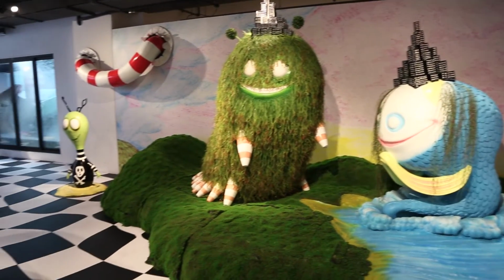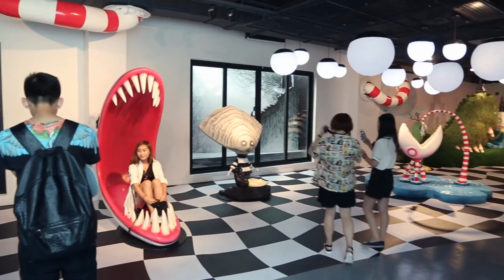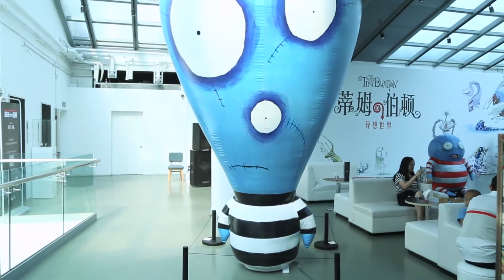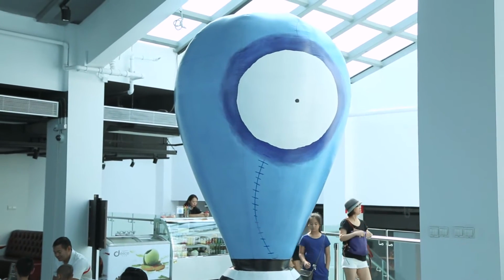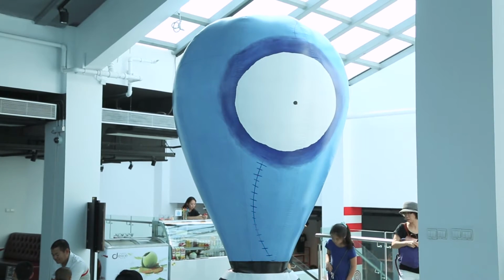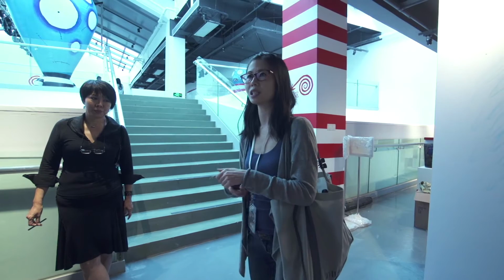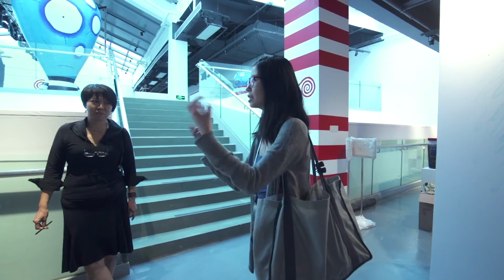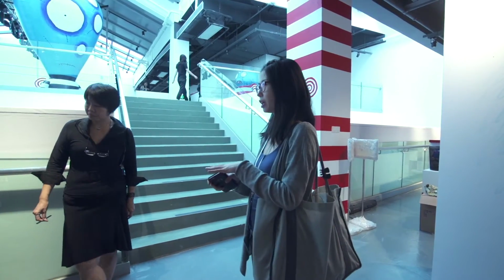Now all of these interactive areas are from Tim Burton's projects, and they were recreated from Tim Burton's drawings. A replica of Balloon Boy, which is an inflatable that Tim Burton created for his MoMA exhibition back in 2009. Now in The Nightmare Before Christmas, if you remember, there is a blacklight scene with Oogie Boogie, the villain. So we've taken these elements from Tim Burton's films and recreated a luminous area.